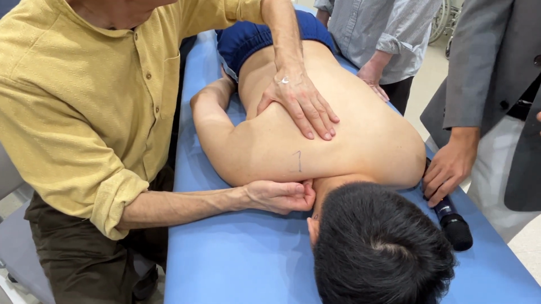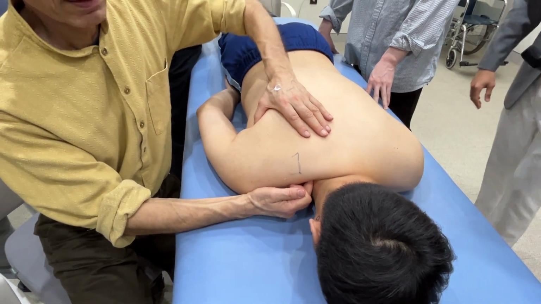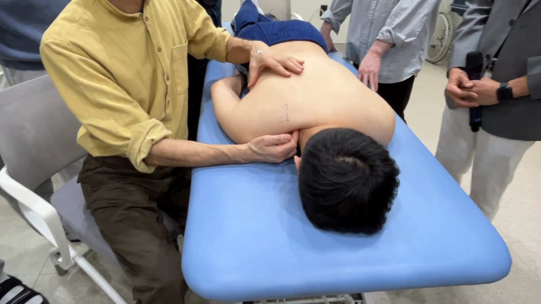Okay. And so I can treat the insertion site directly.